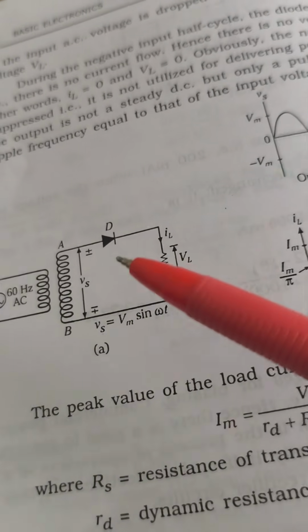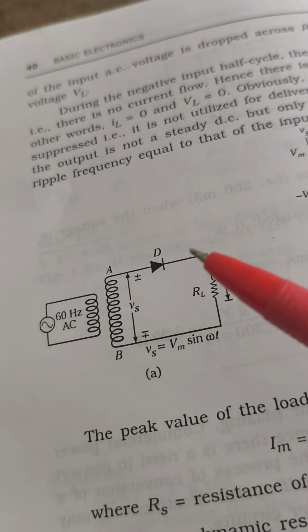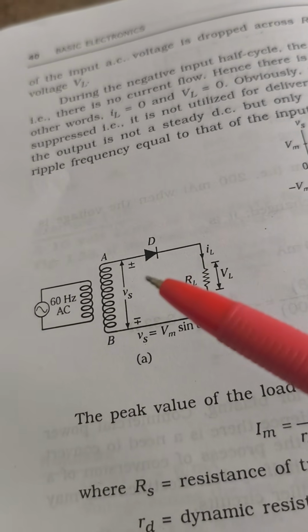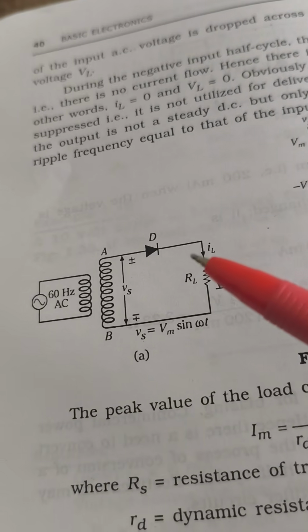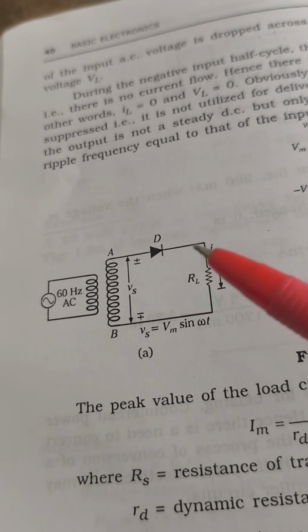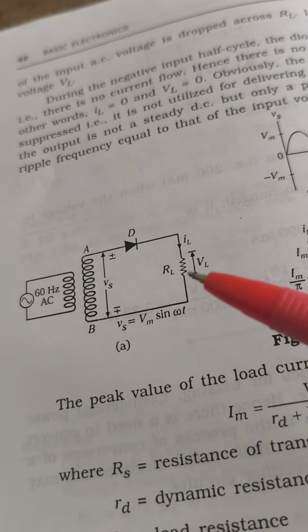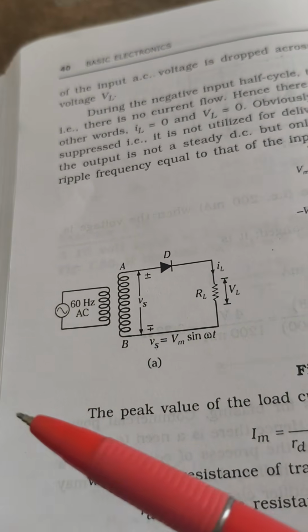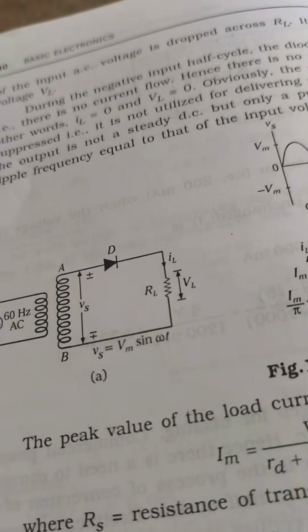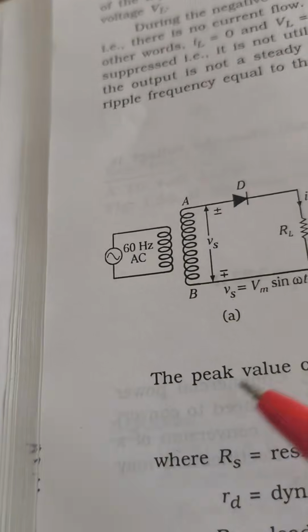Here the diode is used as a rectifier. I think you know what a diode is. A diode is nothing but a combination of P-type semiconductor and N-type semiconductor. This is the resistor RL. Therefore, using the AC supply and the diode, we can convert. This is the AC supply, and this is the output from the transformer.